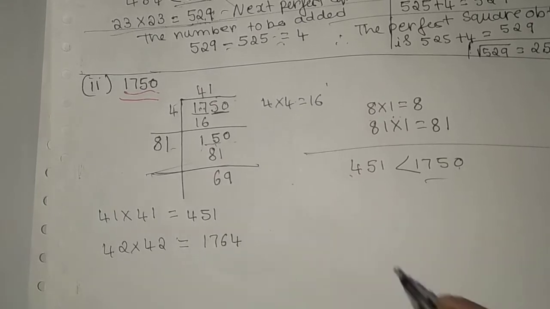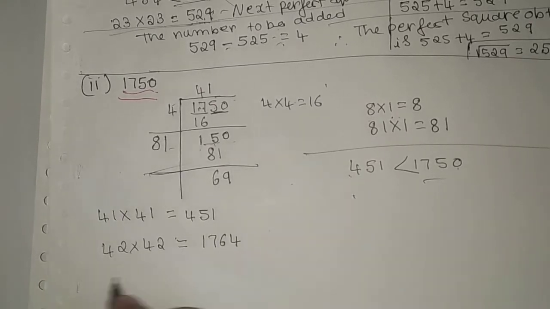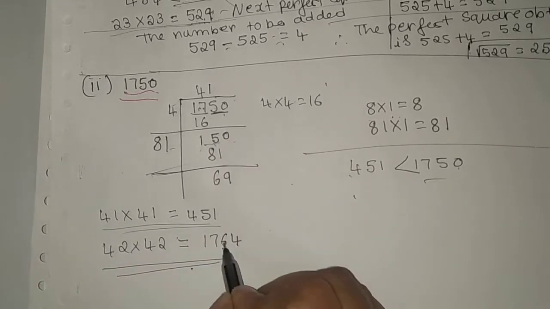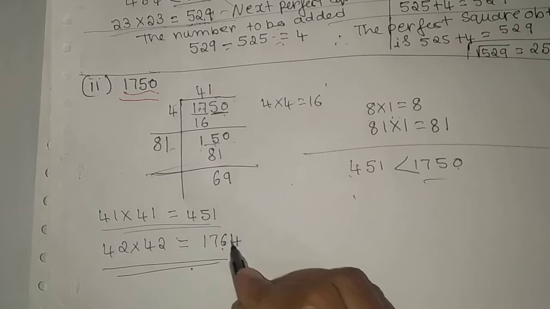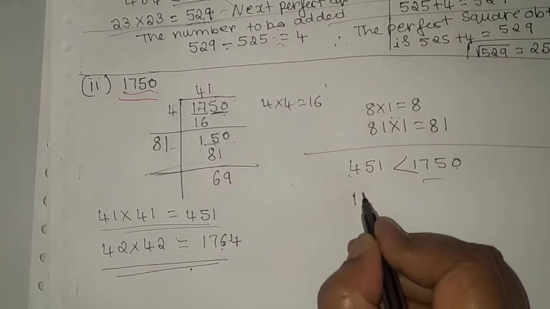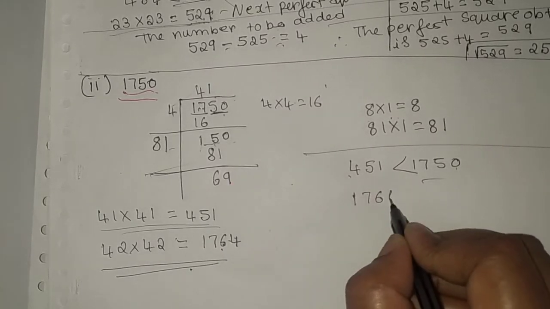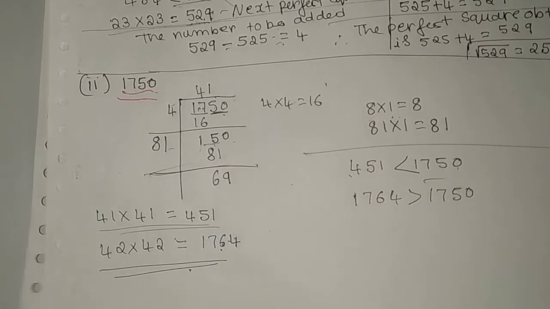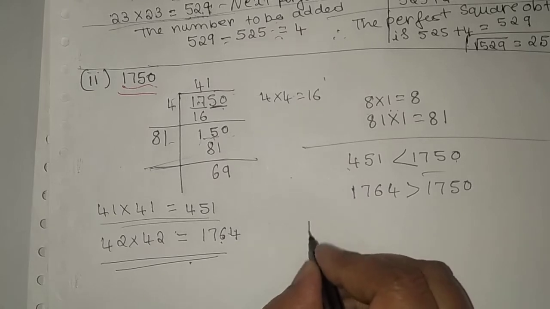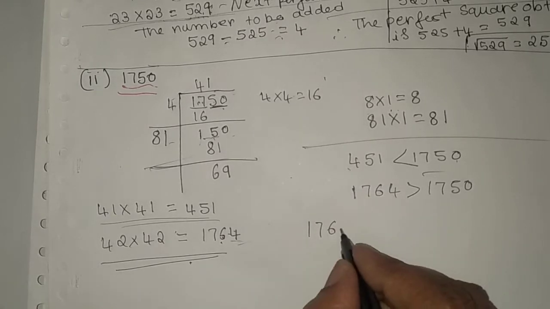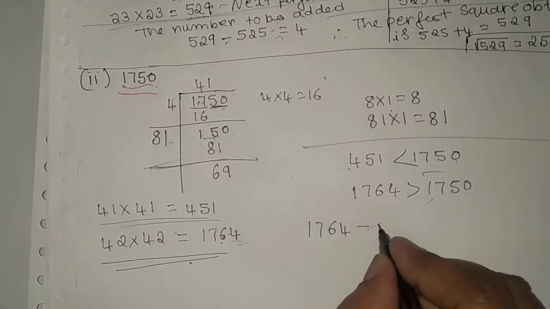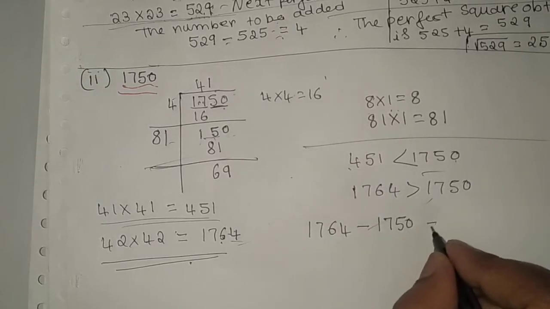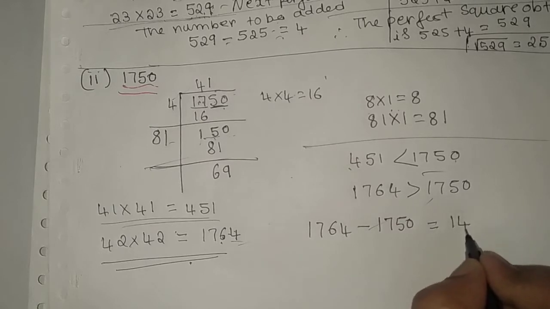So what happens? We'll move on to the next number, that is 42 into 42 will become how much? 1764. So now what happens? This is also a perfect square, but this number should be more than this number. So we now got 1764, which is greater than 1750. Finally what we have to do is take this number 1764 minus the number given in the problem. How much we get? 14.